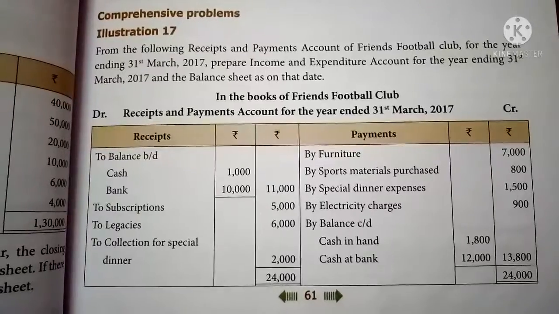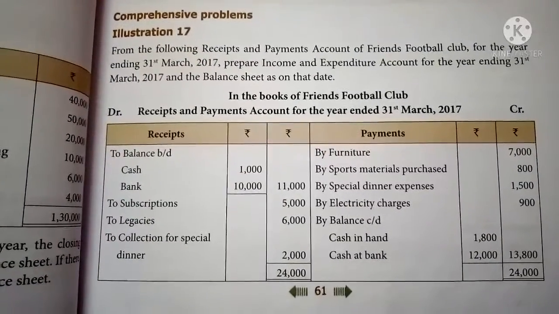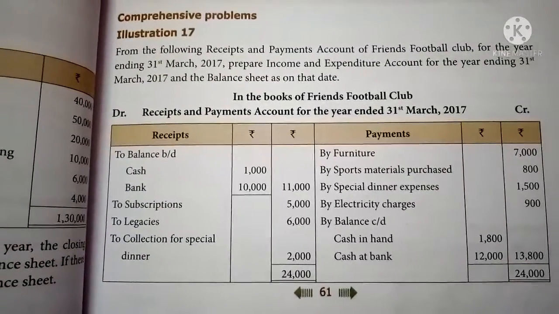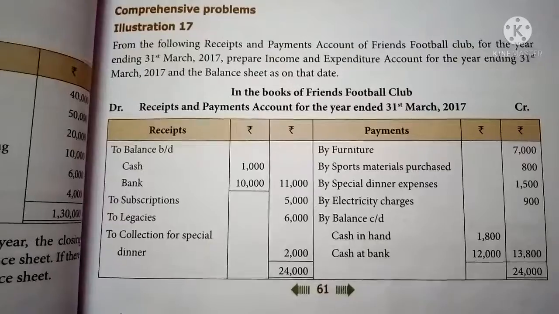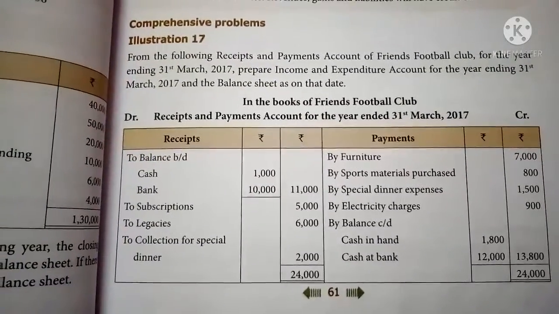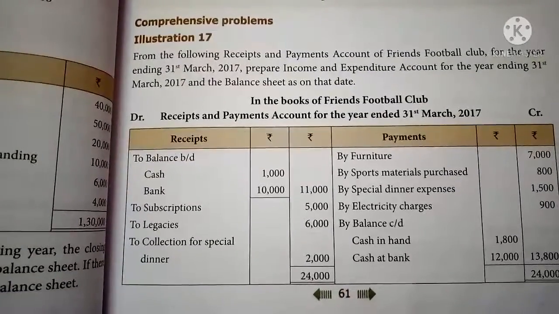So in this video we discuss a comprehensive sum, that is a combination of all the adjustments, and also the final account of not for profit organization. Final account means income and expenditure account and balance sheet of not for profit organization.